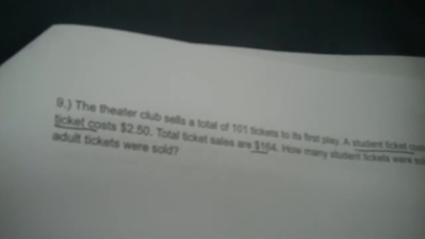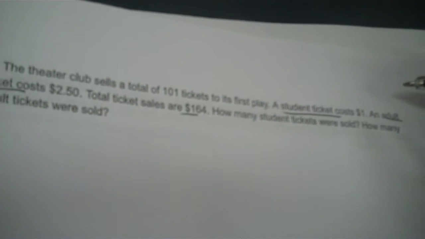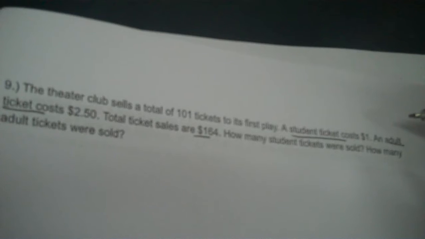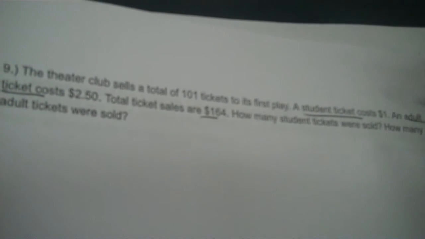Okay, next one you have is number 9. A theater club sells a total of 101 tickets to its first play. Student tickets cost $1 and adult tickets cost $2.50. Total ticket sales are $164. How many student tickets were sold? How many adult tickets were sold?